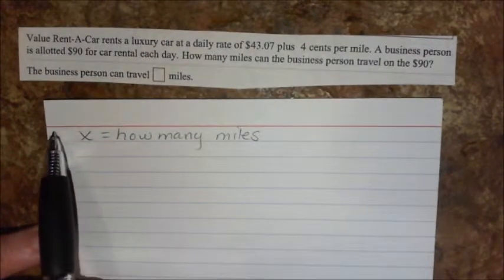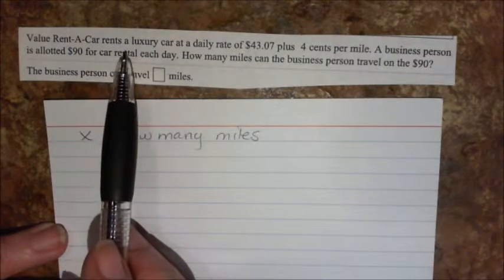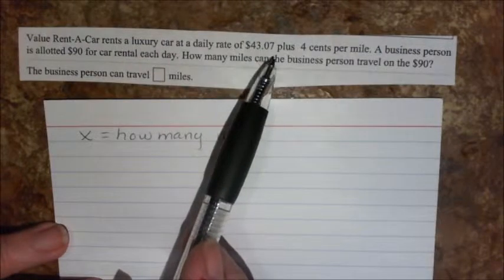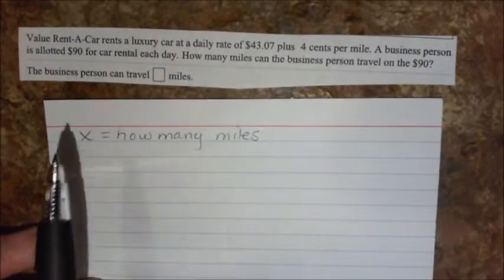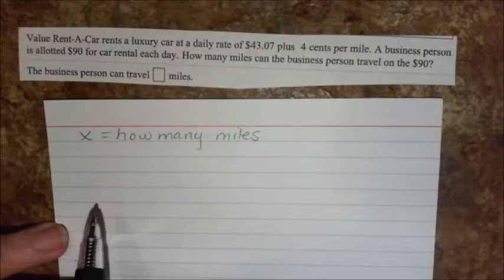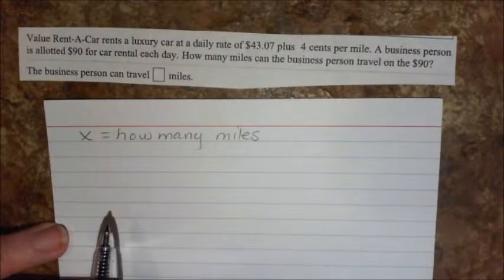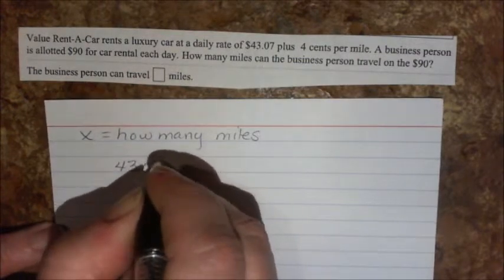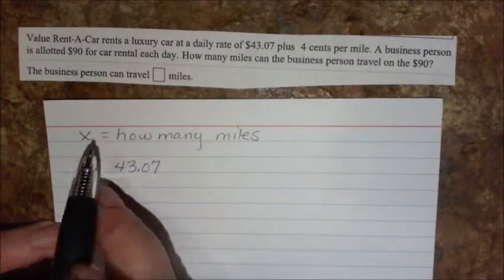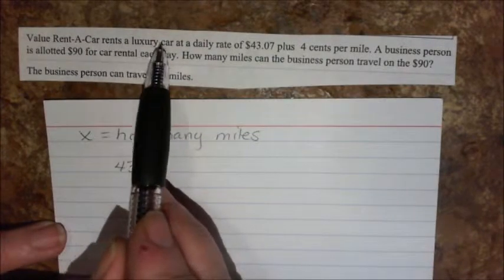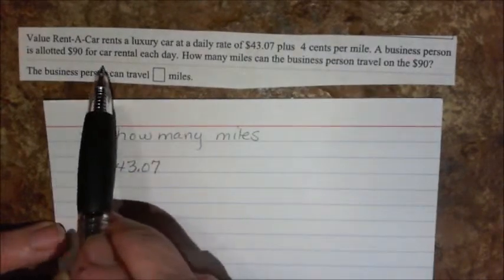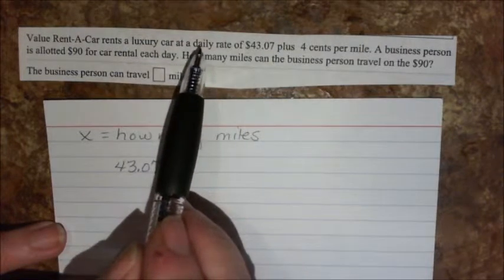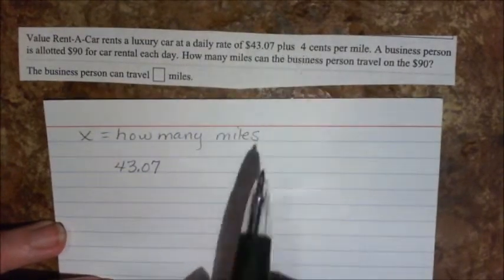So Value Car rents a luxury car at a daily rate of $43.07 plus 4 cents per mile. So a daily rate, 43.07 is the daily rate. So we look in the problem and see if anything is mentioned about more than one day. The business person doesn't say anything about more than one day, so we're assuming that it's just for one day. Plus 4 cents per mile.